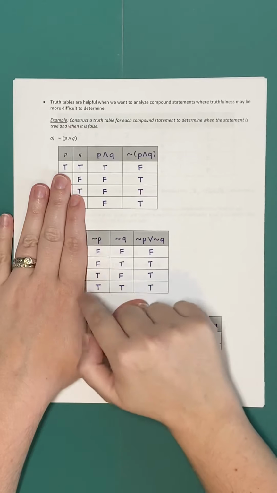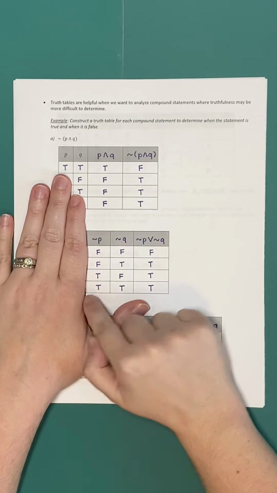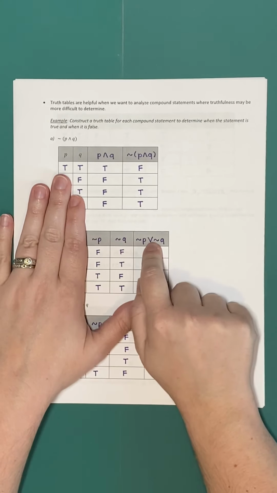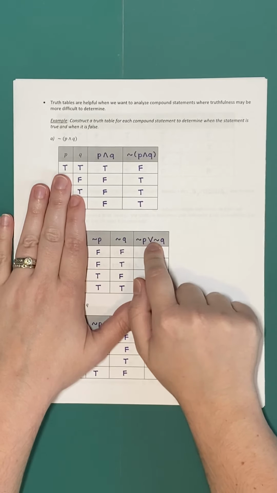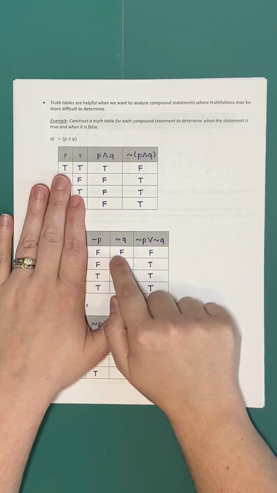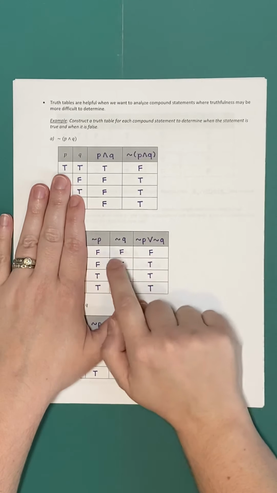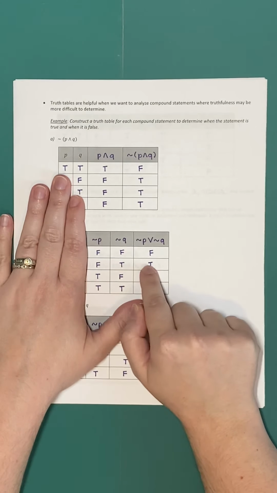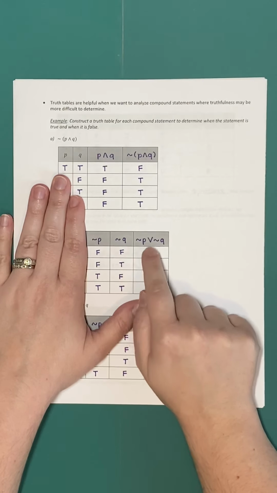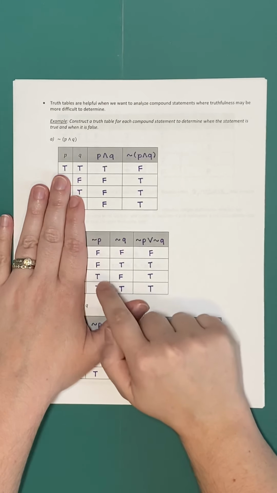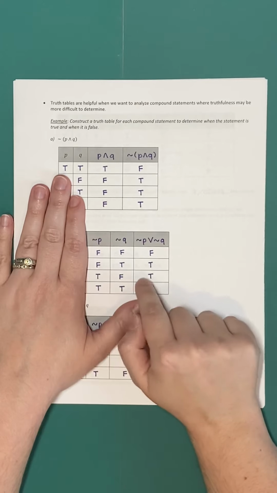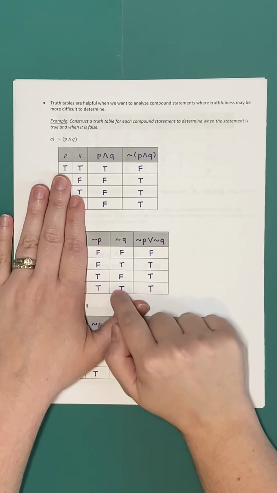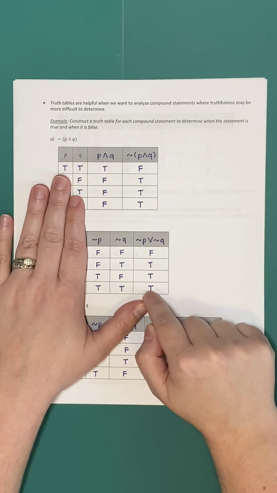I'm taking each of these results that I previously found and I'm joining them together with disjunction, one or the other. So false or false results in false. False or true results in true. Remember, only one of them has to be true to say that the disjunction is true. True or false results in true, and then true or true results in true.